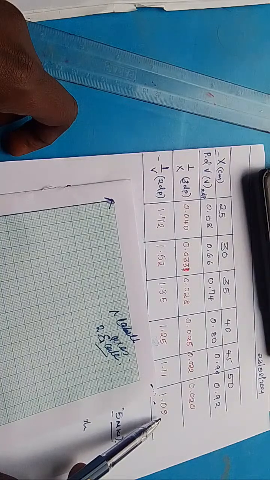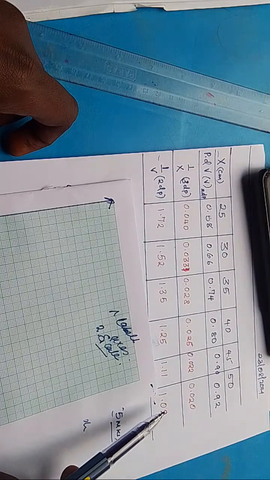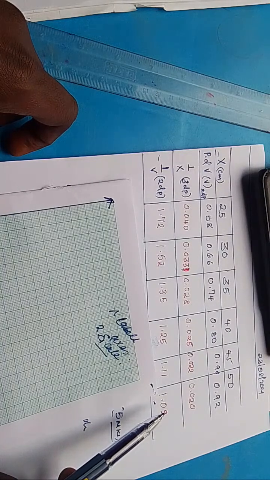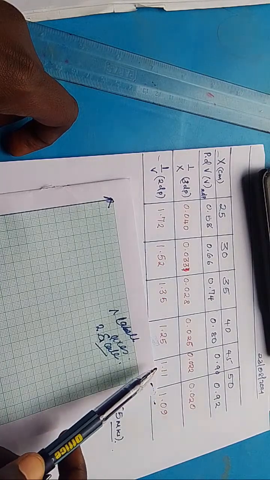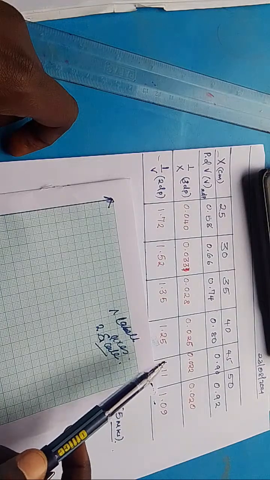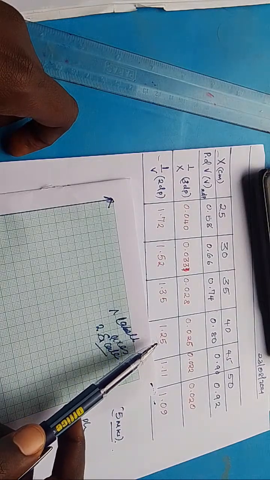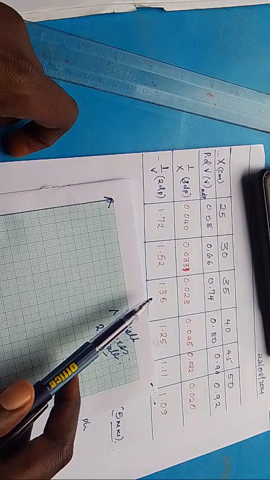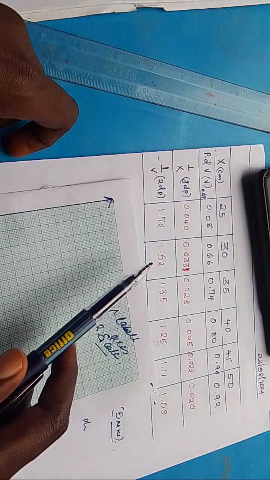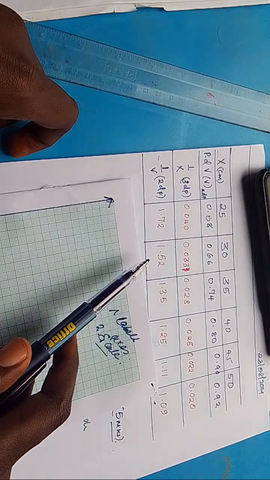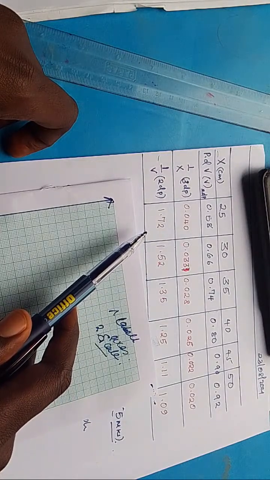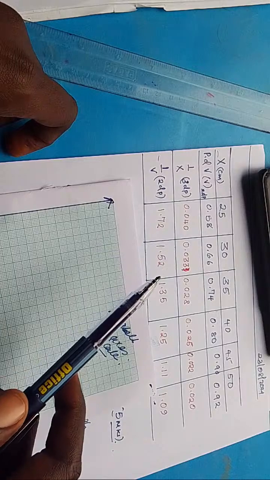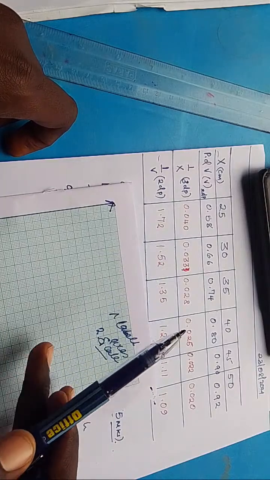If I make 1.09 to be 10.9, then I would have multiplied it by 10 raised to power negative 1. This one will become 11.1. This one is 12.5. This one is 13.5. This is 15.2. This is 17.2.